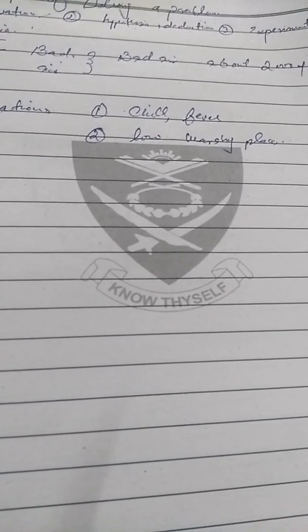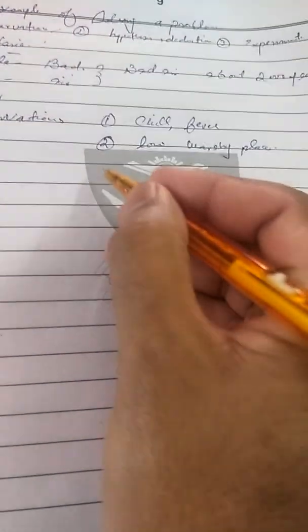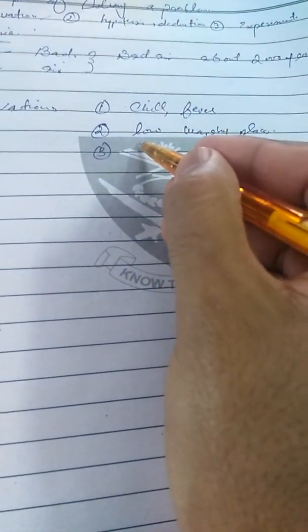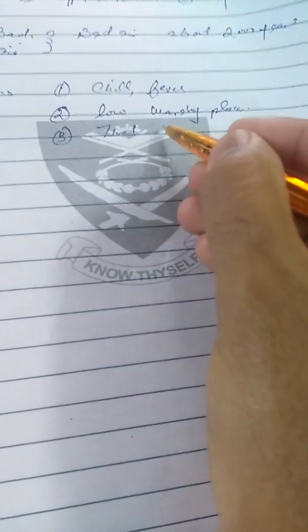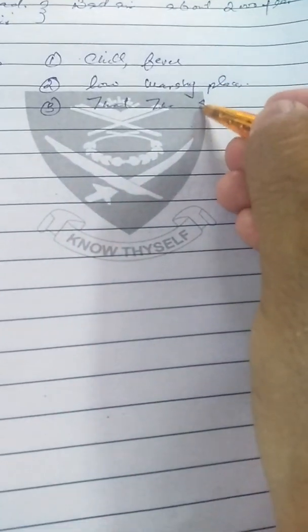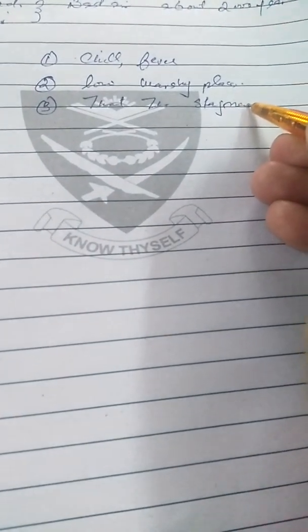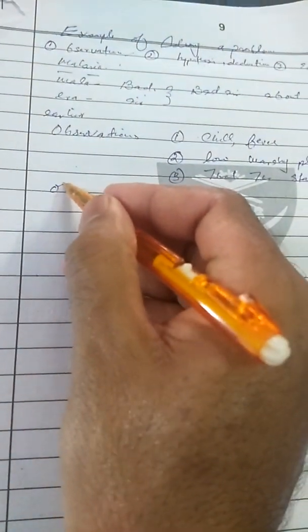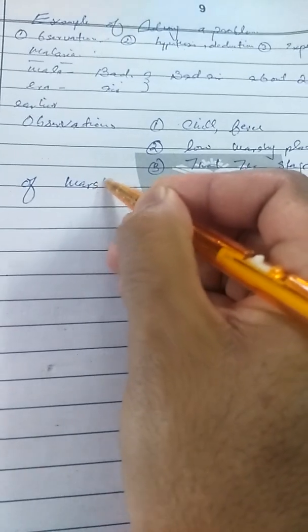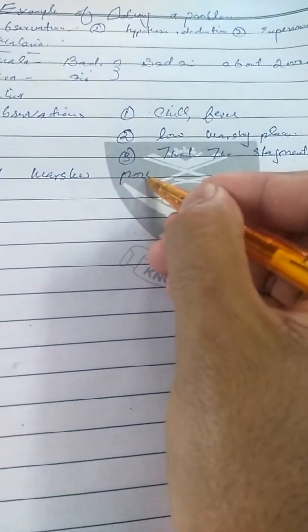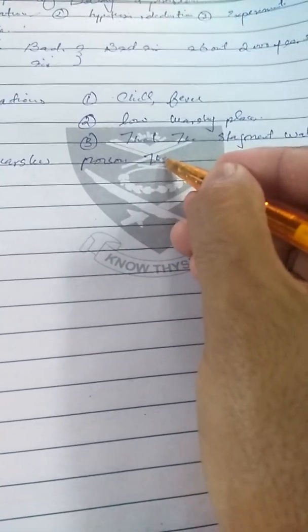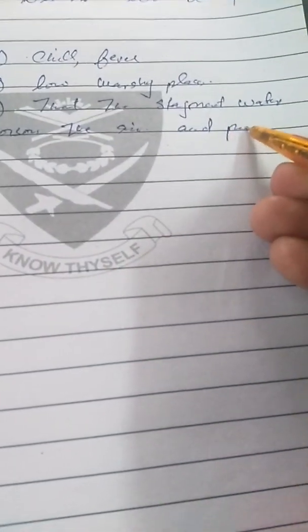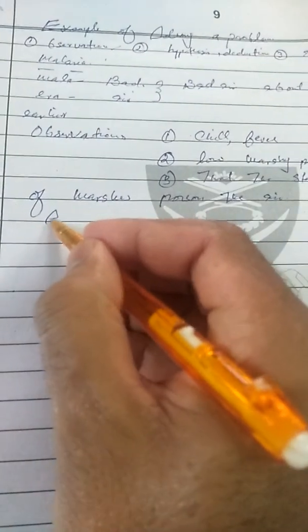So on that basis, another observation was established, which states that the stagnant water of the marshes poisons the air, and people suffer from malaria.